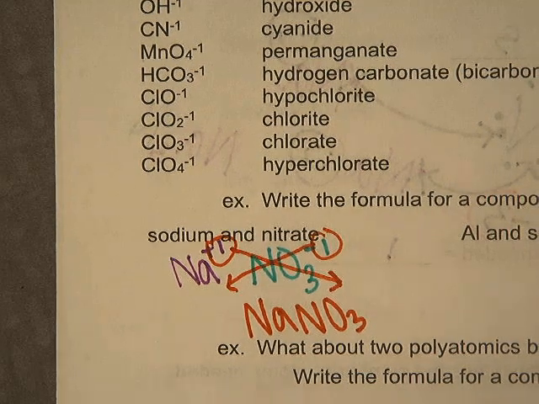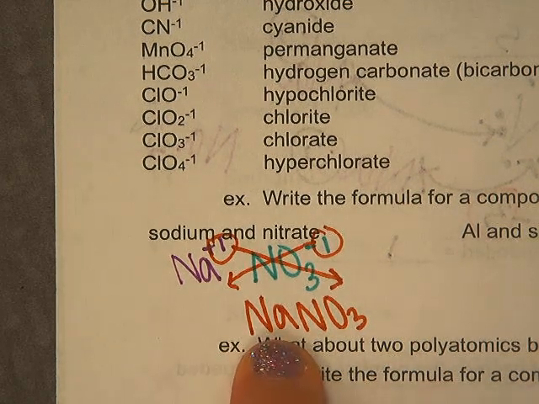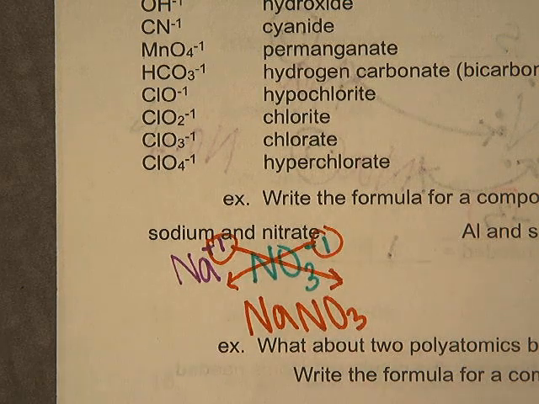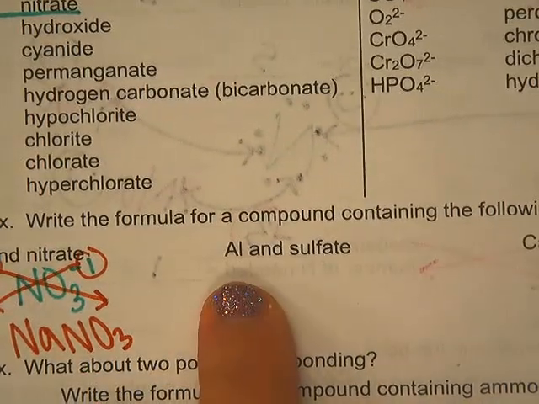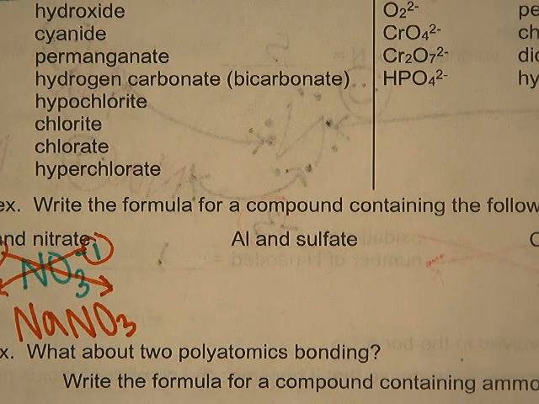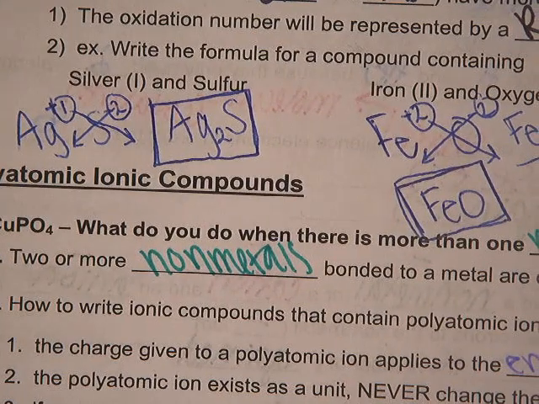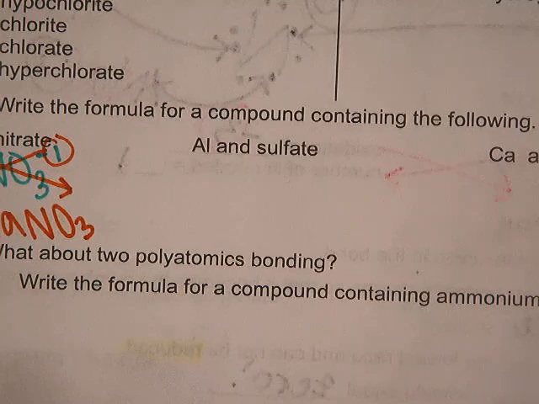The other part that I kind of want to preview in here is how easy it is to name these. When you name a compound that has a polyatomic ion, you just use that name. So if you have a compound that's the combination of sodium and nitrate, we would just call it sodium nitrate, and that's it. And then the combination of aluminum and sulfate would just be called aluminum sulfate. So the naming is really straightforward, and it still follows the same rule for transition metals that we talked about last time I saw you, where you have to use the Roman numerals.